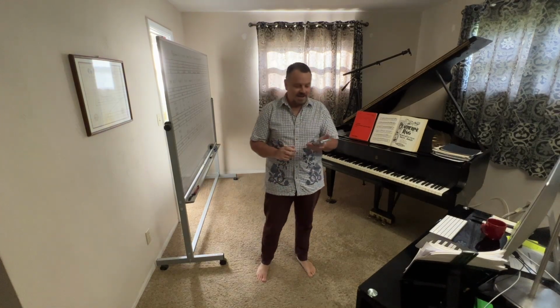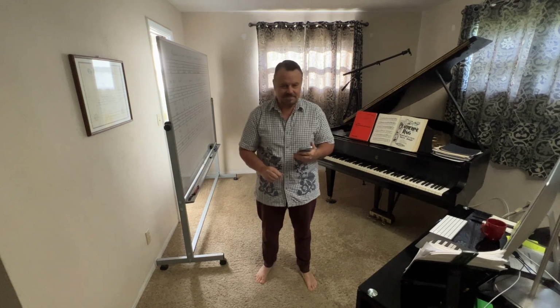Okay, so here I am in my marching studio, and I have a metronome app here on a phone, and I'm going to do a little experimentation with some march tempi. As Ron Odell makes the point in his video about historical ragtime tempi, one of the major points he makes is that these are marches.